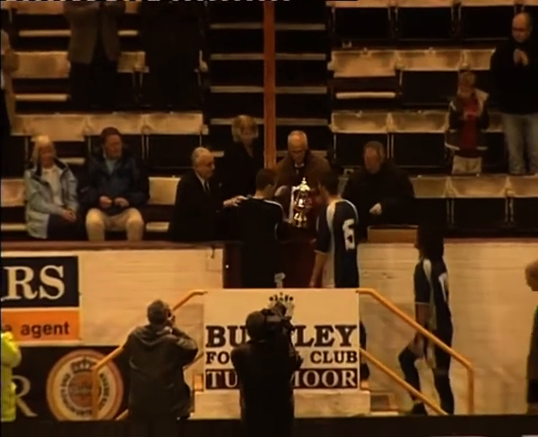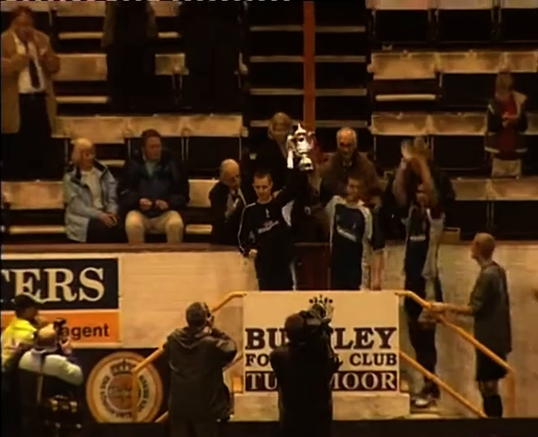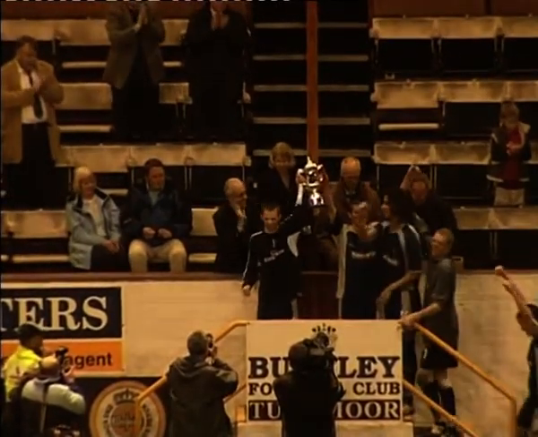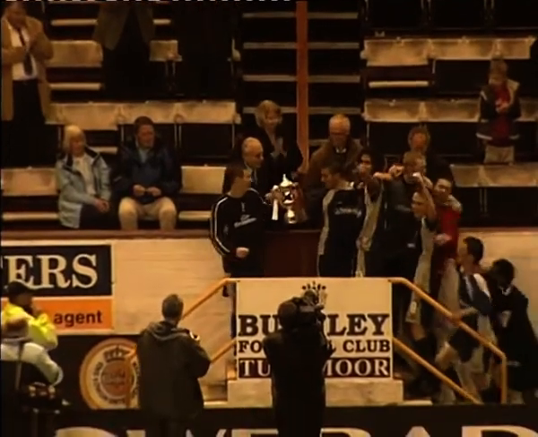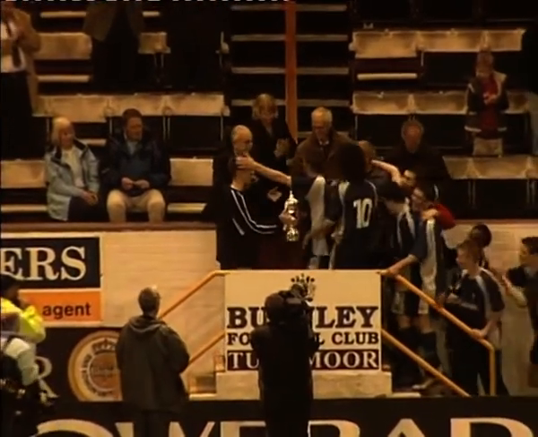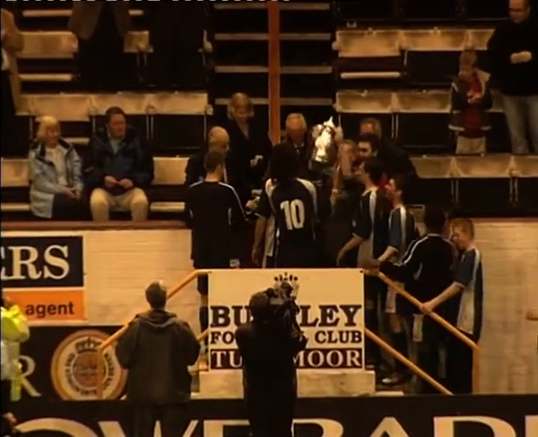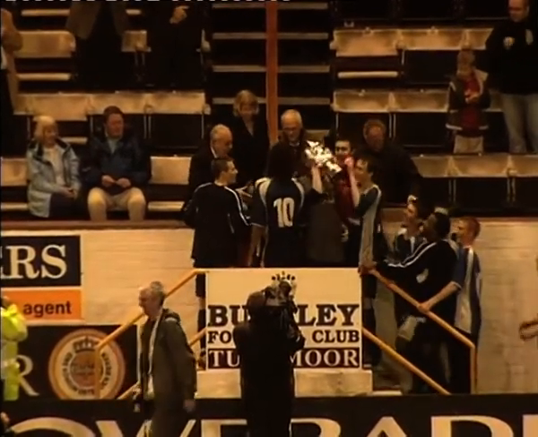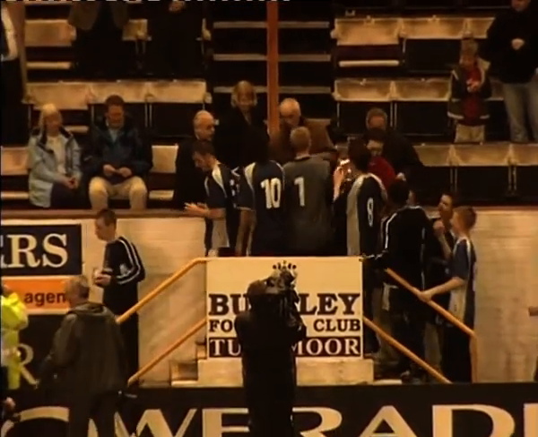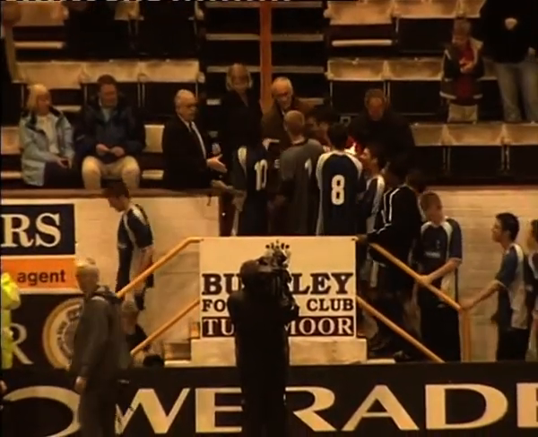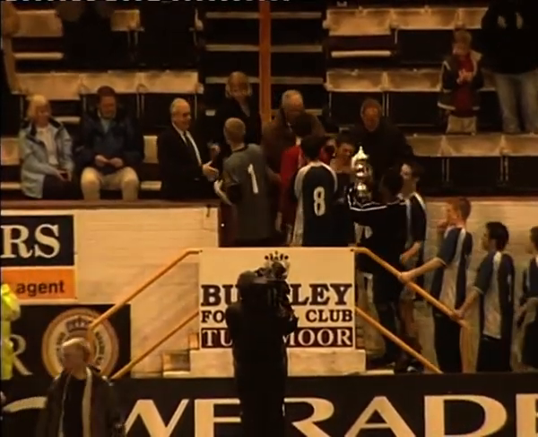Silverware then for Swindon. They've beaten on the way Plymouth Argyle 7-0, they beat Luton, Exeter 5-3, Wickham 2-1, 3-2 against QPR after extra time. And they've beaten Burnley here 5-3 on penalties after a 1-1 draw. Congratulations to everybody at Swindon Town. They've lifted the trophy, just showing it to one or two of their fans that have stayed on for the presentation. But we've had a fantastic cup final.